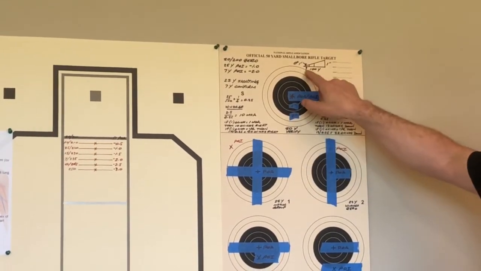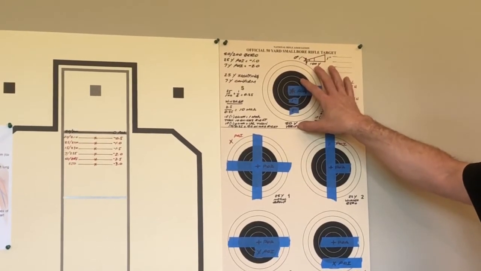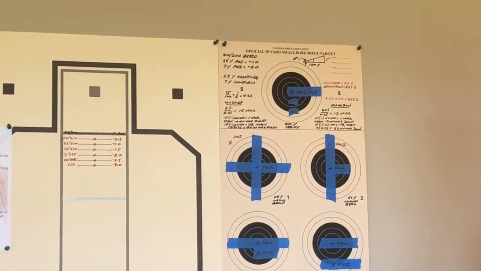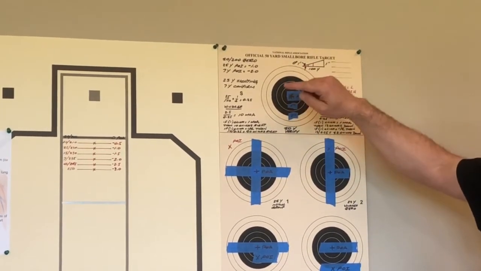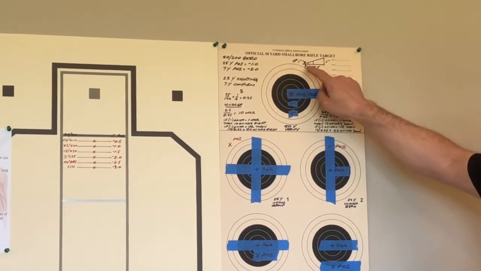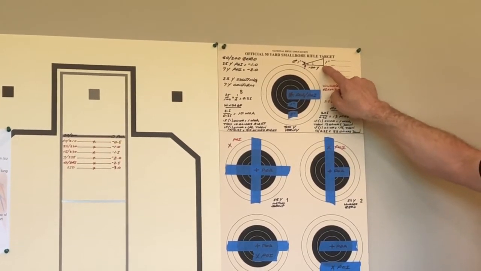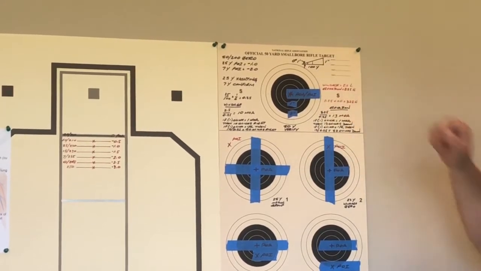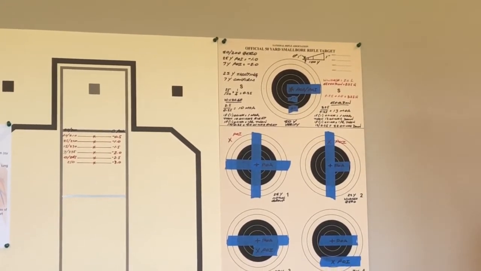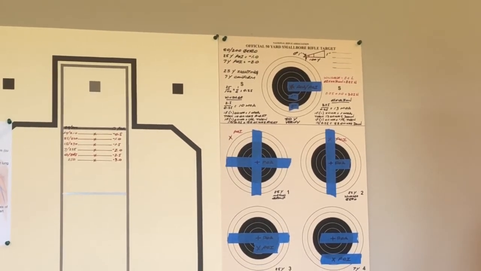Before we go further, all of this is based off of minute of angle. There are 60 minutes in 1 degree. And at 100 yards, the 1 inch difference from point of aim to point of impact consumes roughly 1 minute of angle, or MOA.